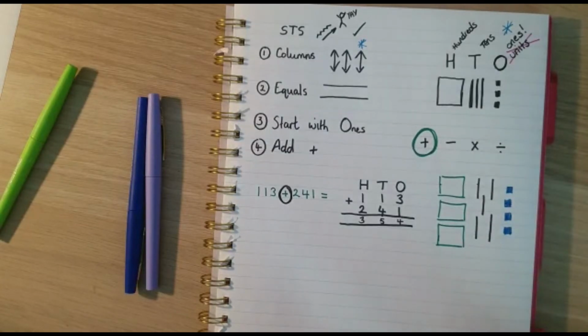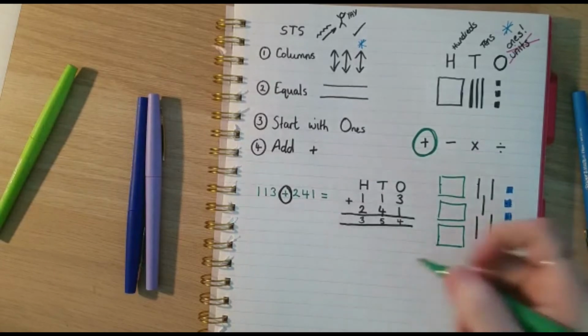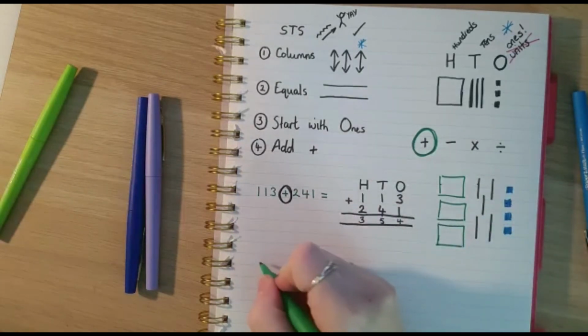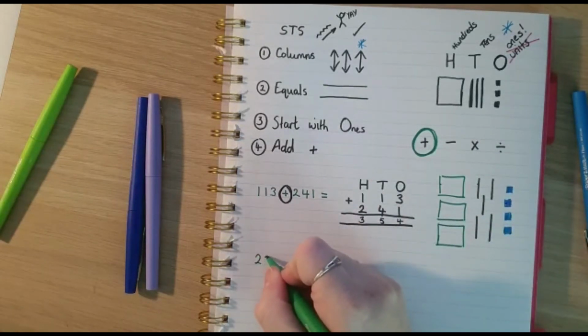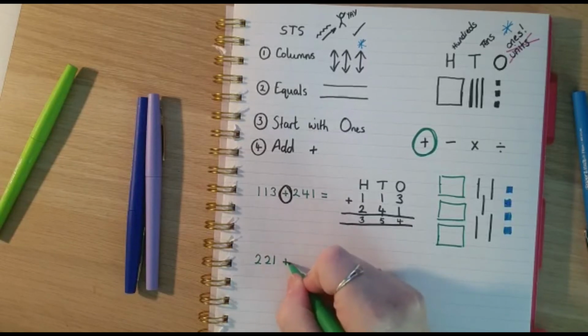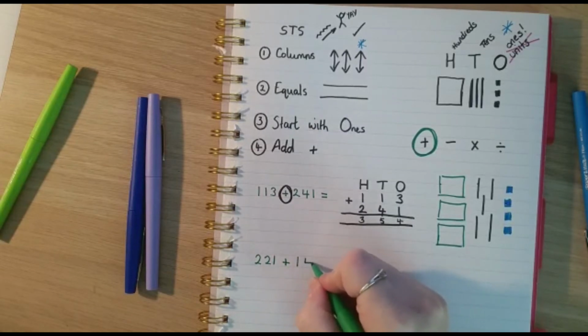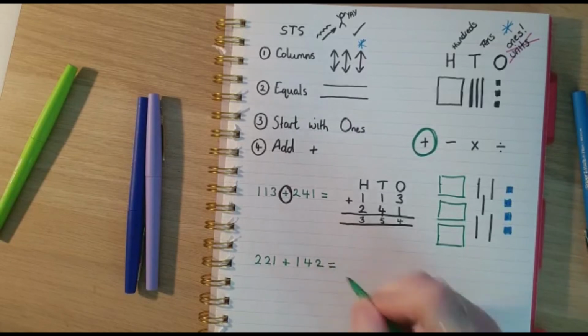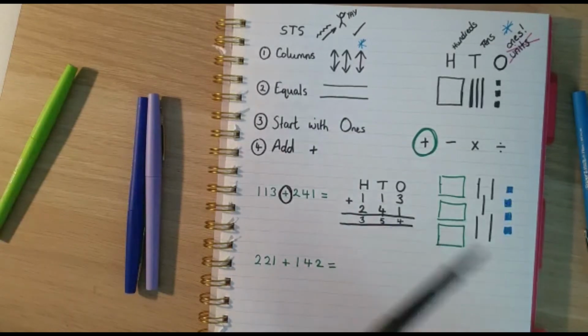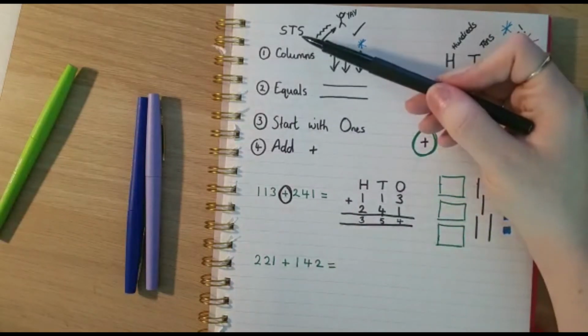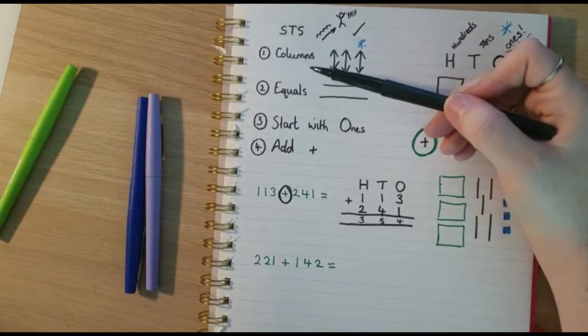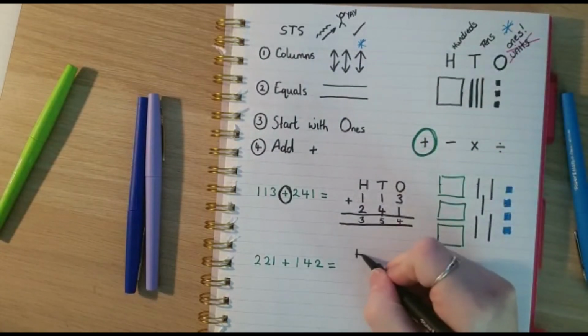All right, let's have another go. So this time I want to do 221 and 142 equals. So what was that first thing that we do? Let's go to our steps to success. Right, we're going to get our columns. Remember in our place value.